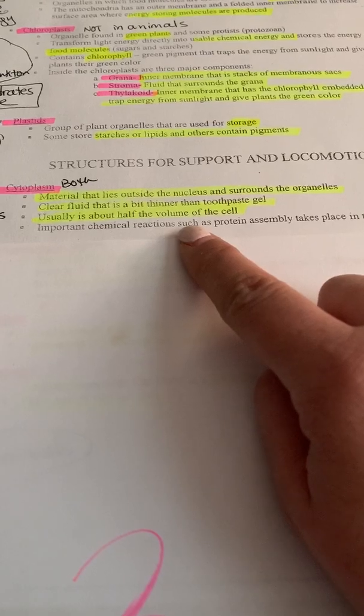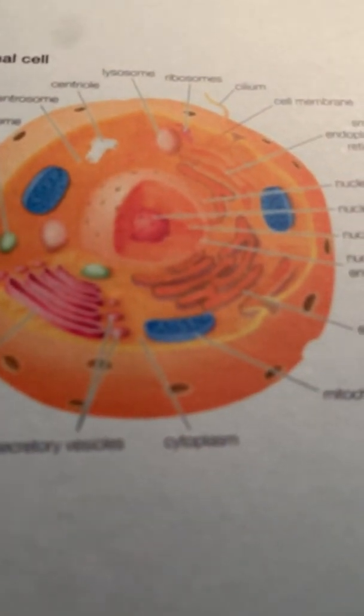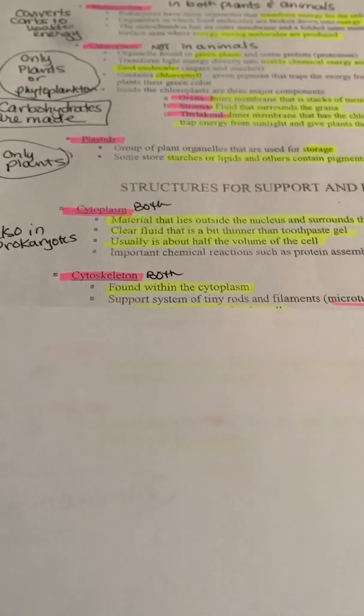And it's usually about half the volume of the cell, and it's important for chemical reactions like protein synthesis to take place in the cytoplasm. So cytoplasm is everything that surrounds all of the organelles, okay? And same in plants. So it's the stuff in the middle, cytoplasm right here, and prokaryotes also have them. And I'll try to get a diagram of a prokaryotic cell to help you visualize this.